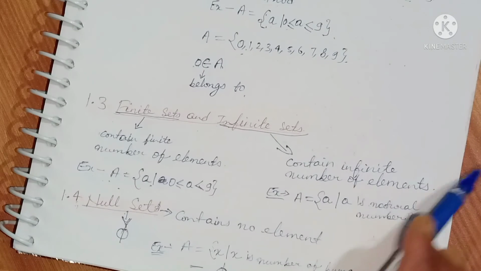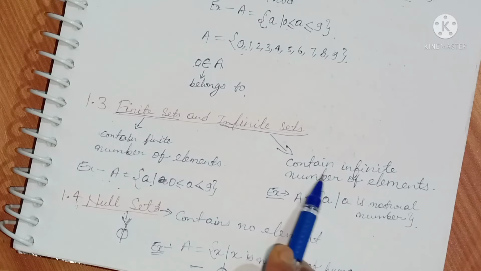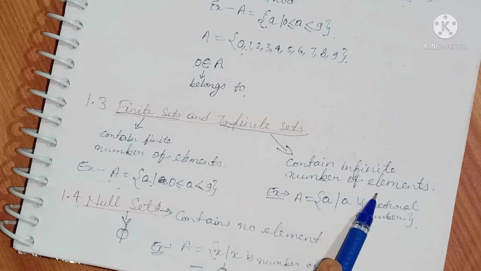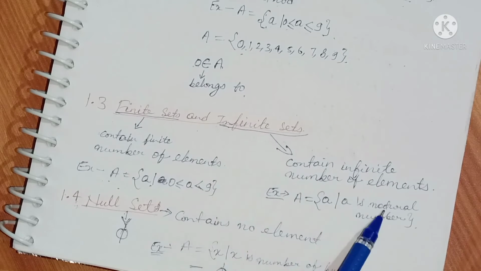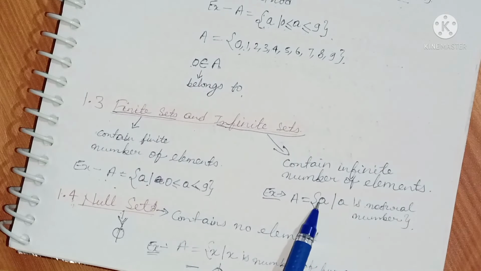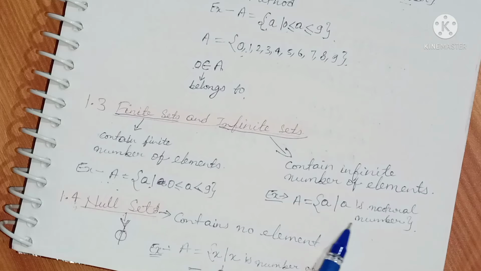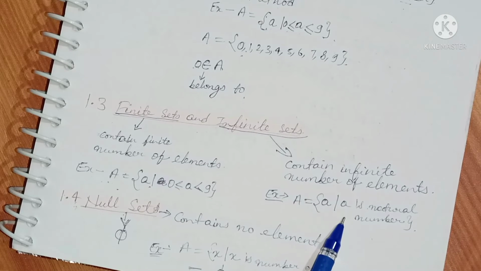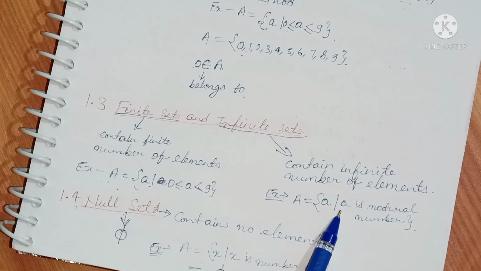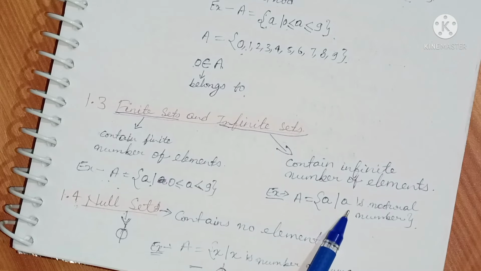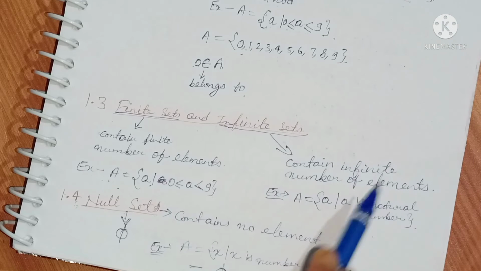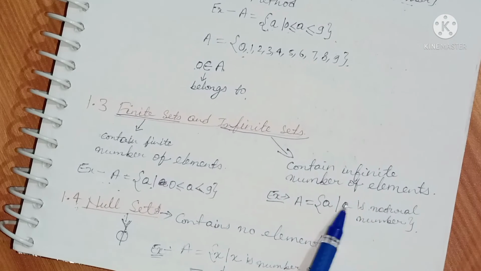And an infinite set contains an infinite number of elements. But whether finite or infinite, the elements are well defined, because here A is natural numbers and natural numbers are well defined. Natural numbers are infinite because you can count 1, 2, 3, 4, till infinity.